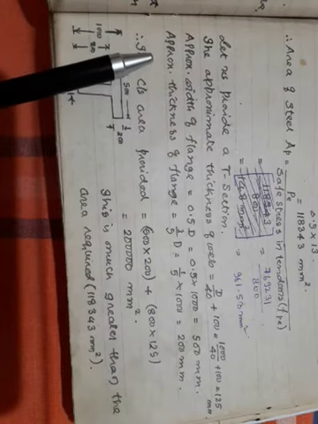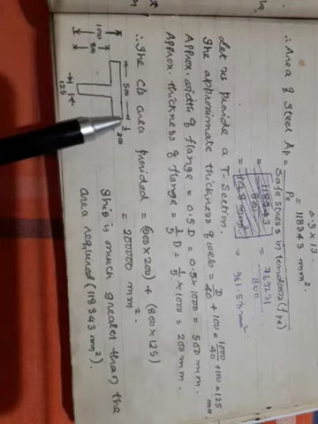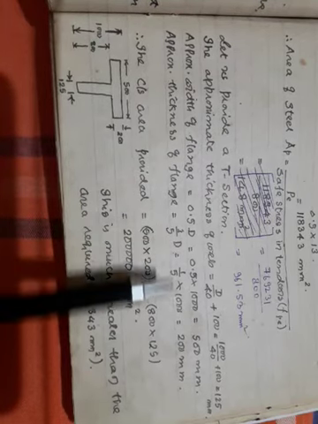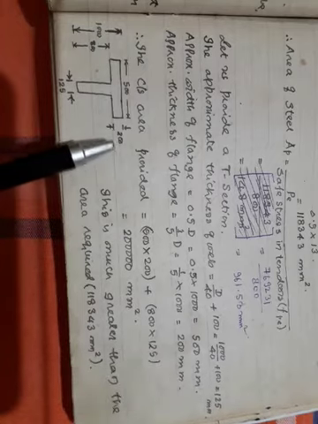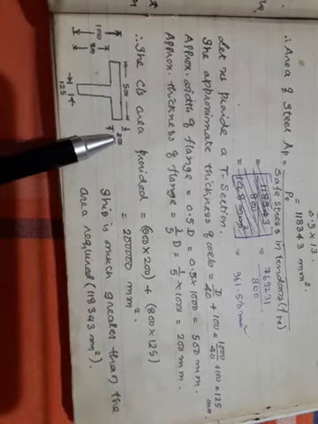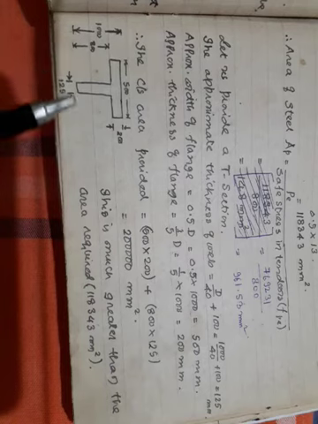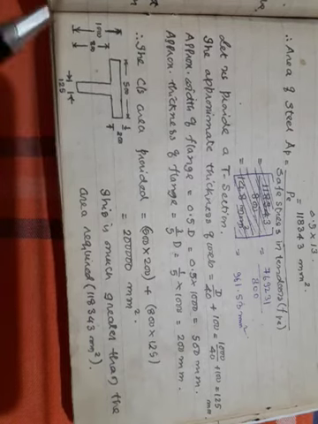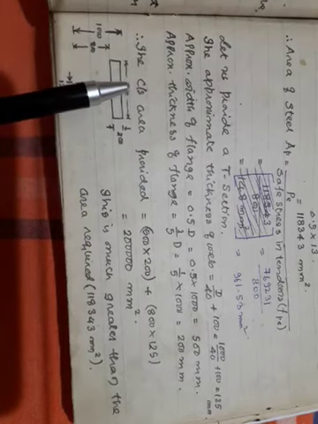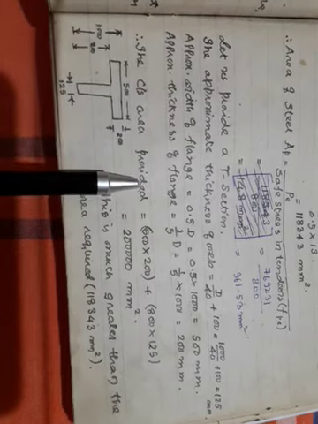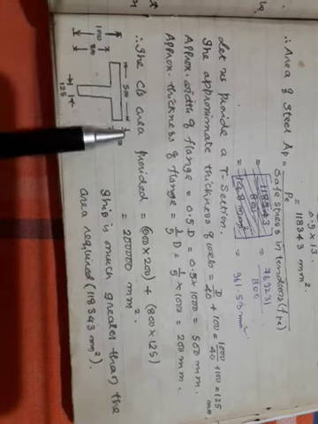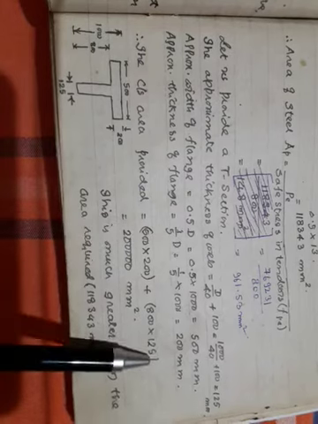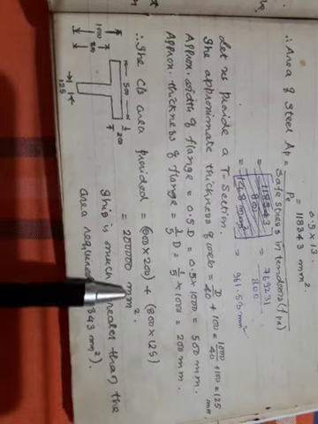Now the approximate thickness of the flange is given by 1/5 of d, so it will give me 200 mm. So approximately the thickness is now fixed as 200 mm. Almost I have fixed all the dimensions of this T section. Now I think you can easily calculate the cross-sectional area provided. It is the area of this flange plus the area of this web. It will give me 2 lakh mm square.